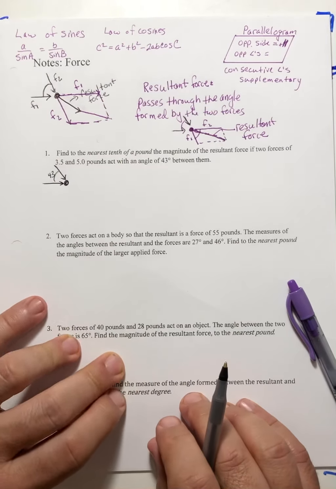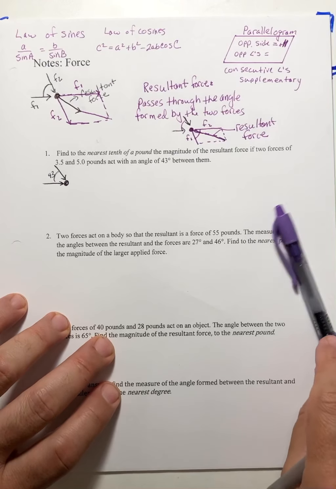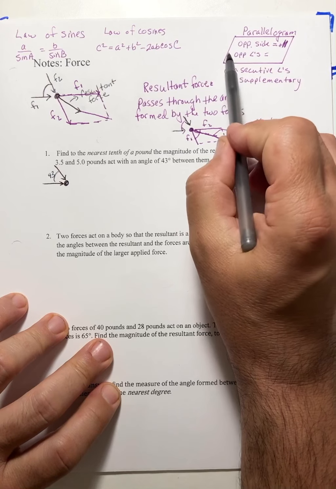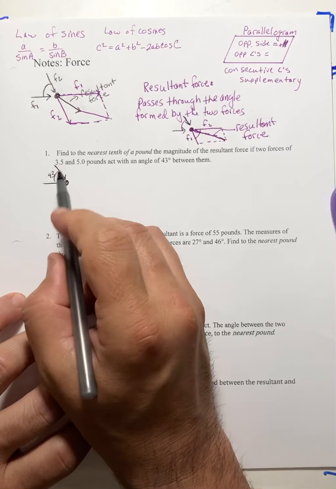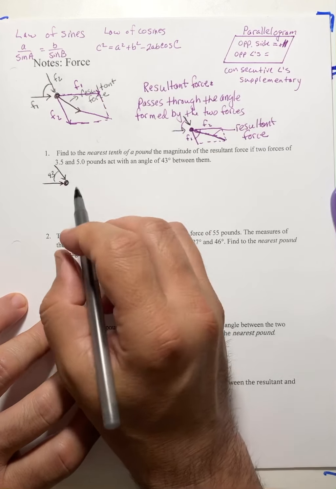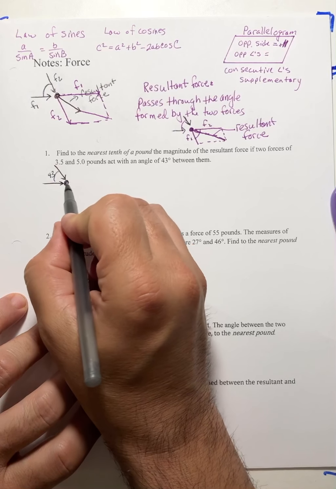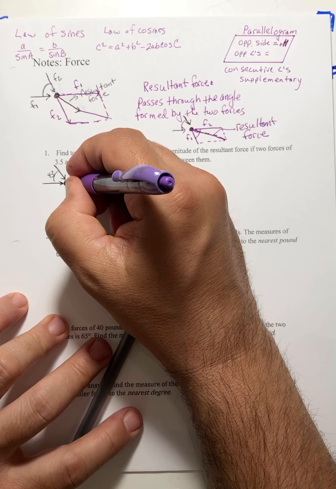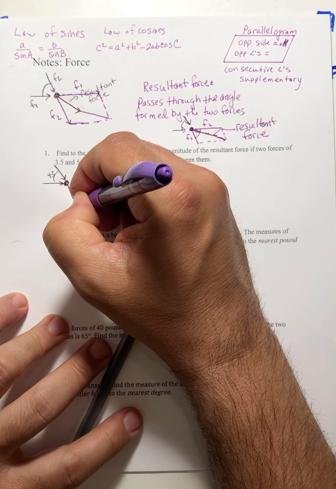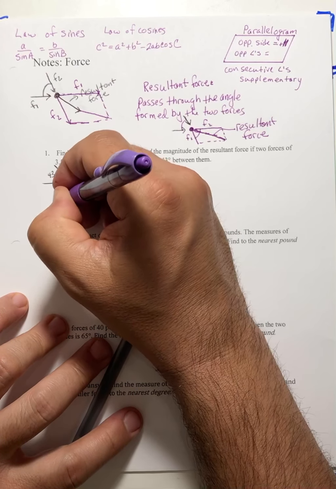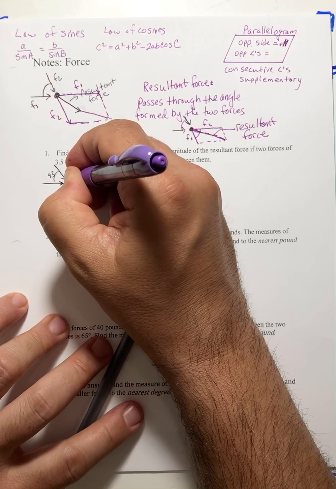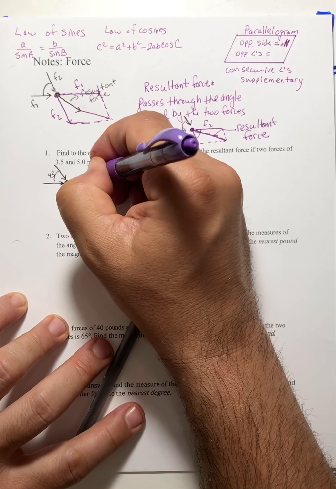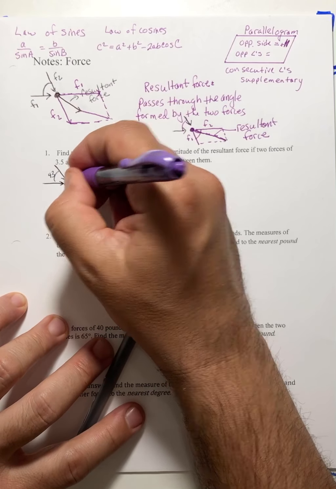Okay? So what happens is this. Notice in my parallelogram I have obtuse angles and I have an acute angle. So this is 43 degrees. So when I draw my parallelogram, I'm going to make this angle up here my acute angle. So here's our object. So we have one force this way. This will be my 3.5. And this will be my 5-pound force pushing on this object.